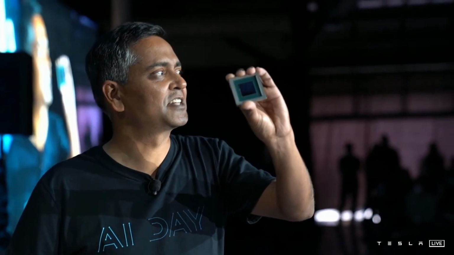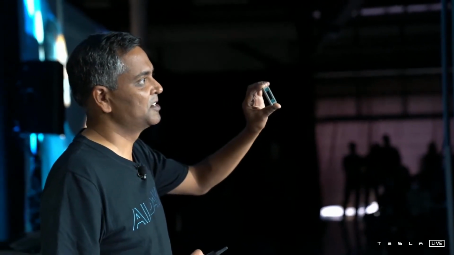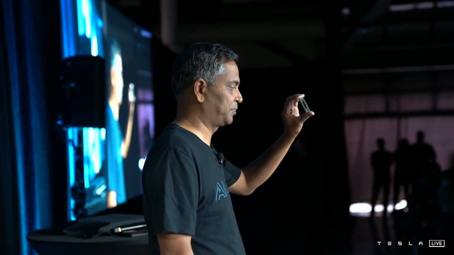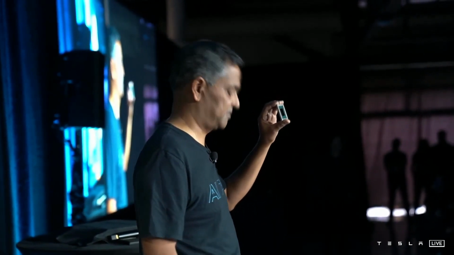This was entirely designed by the Tesla team internally, all the way from the architecture to GDS out and package. This chip is like GPU-level compute with CPU-level flexibility and twice the network chip-level I/O bandwidth.